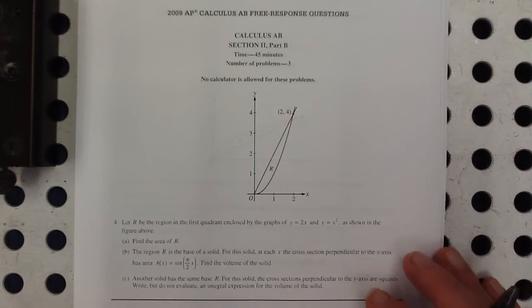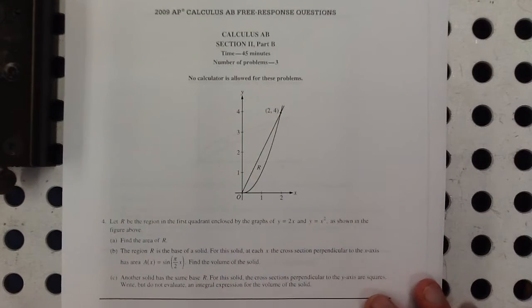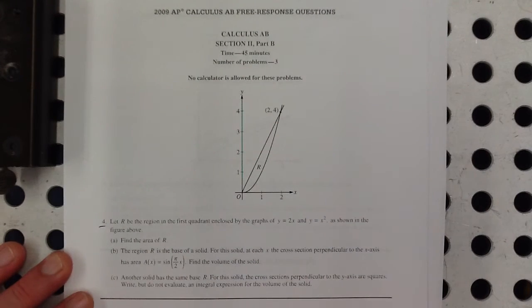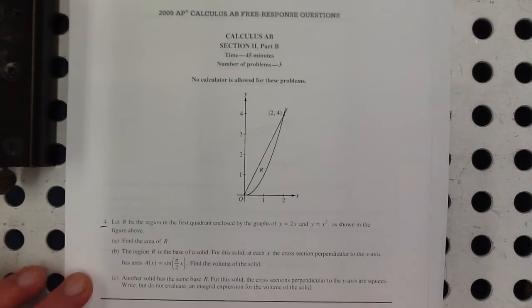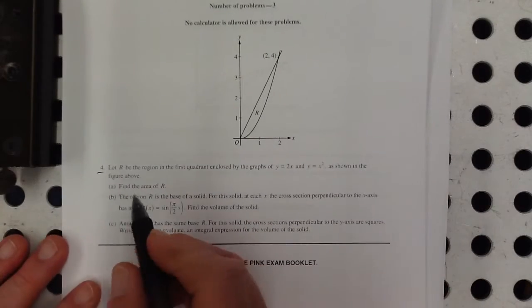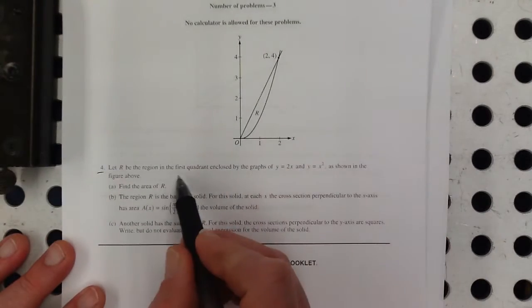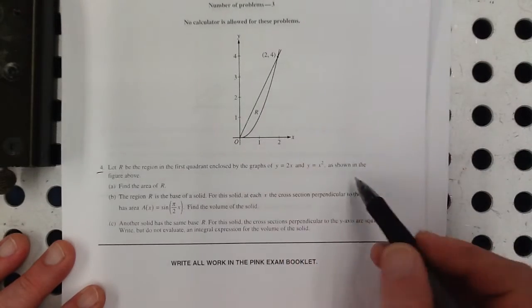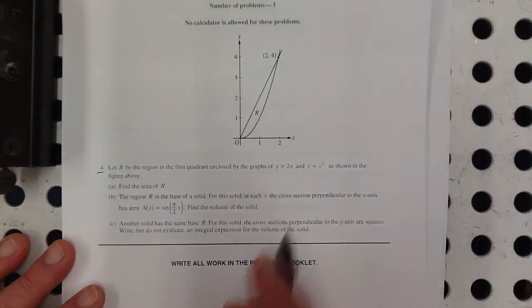This is 2009 AB number 4. Let's do it. Let R be the region in the first quadrant enclosed by the graphs of y equals 2x and y equals x squared, as shown in the figure above. Find the area of R.